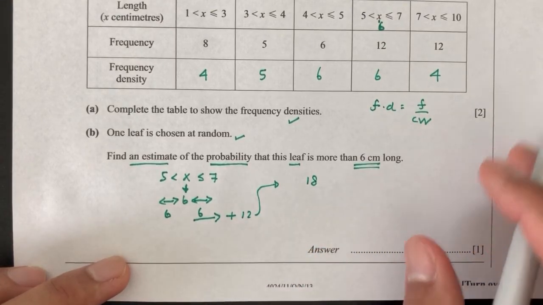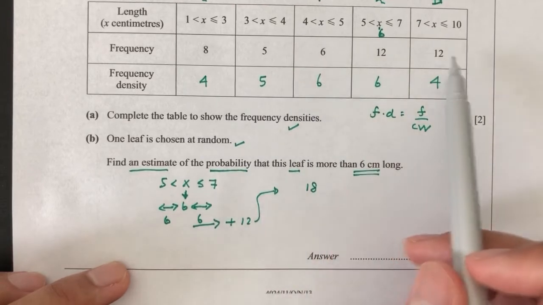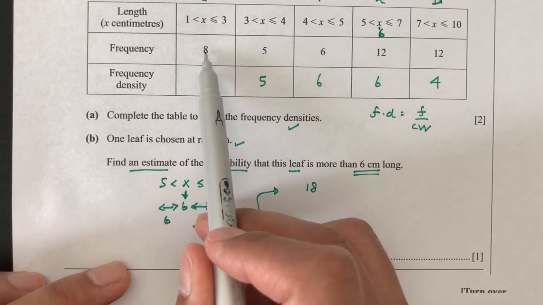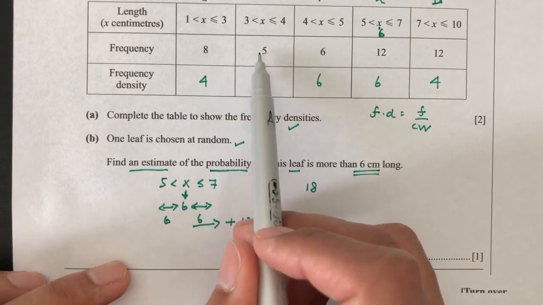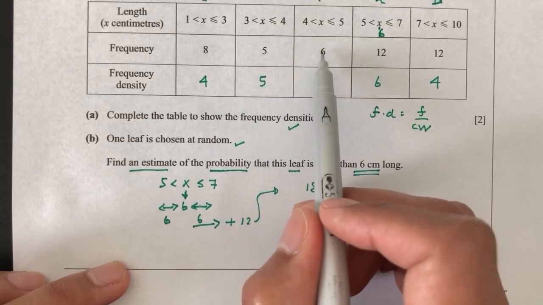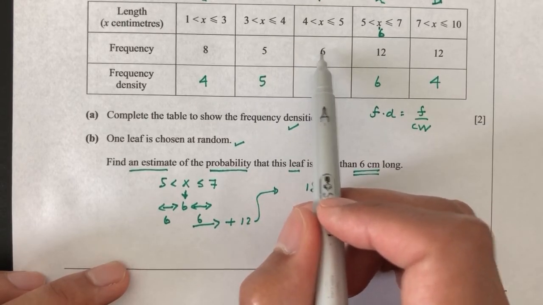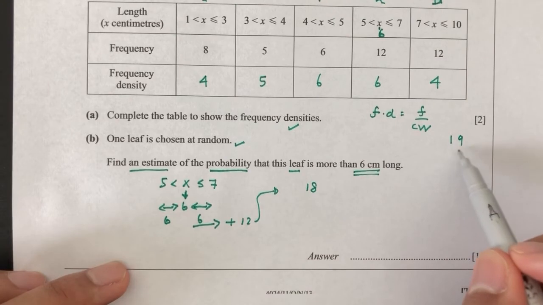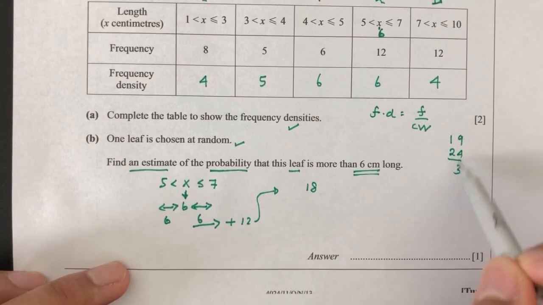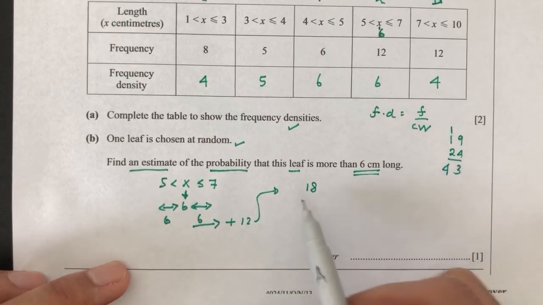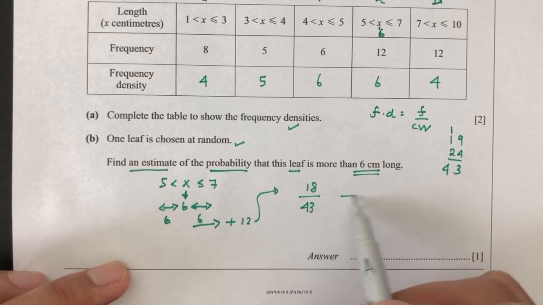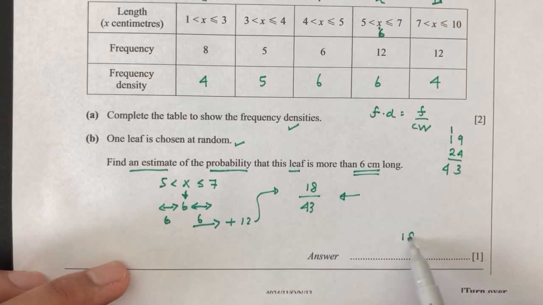Now how many leaves do we have in total? We have to add everything up together. So we have 8 plus 5. This is 13. 13 plus 6, 19. 19 plus 24, that will be 43. So divide by 43. So this will be your answer for part B.